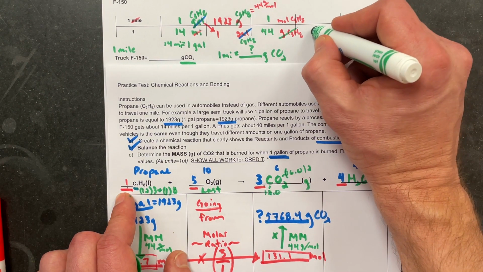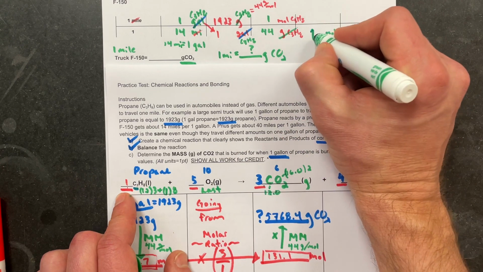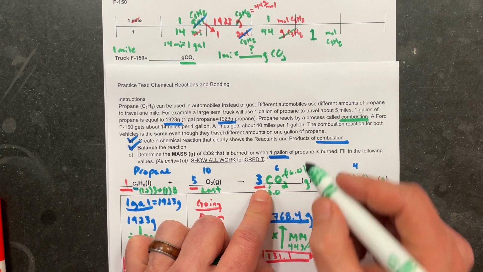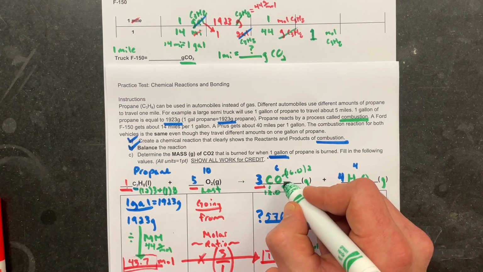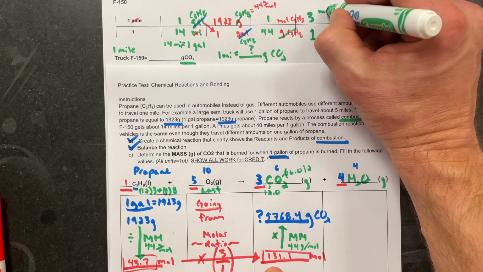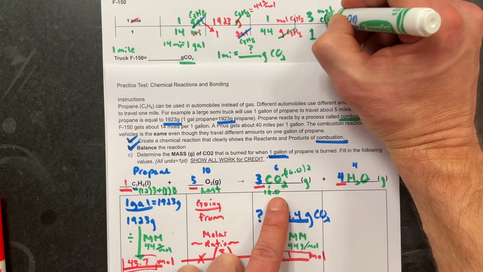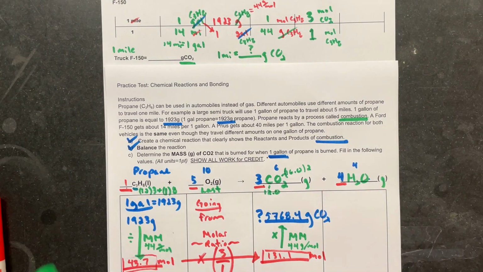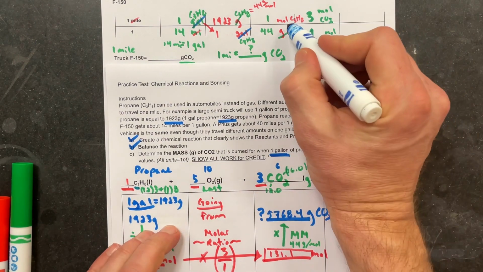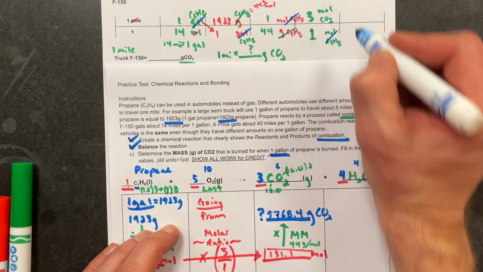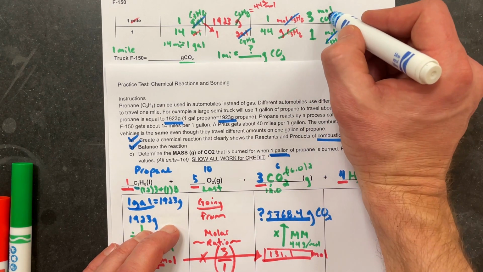So there's 1 mole C3H8, and we want to get to moles of CO2, and there are 3 of them. So this is moles CO2. Now, what did we just cancel? We just canceled moles C3H8 and moles C3H8. Now I'm in moles CO2.